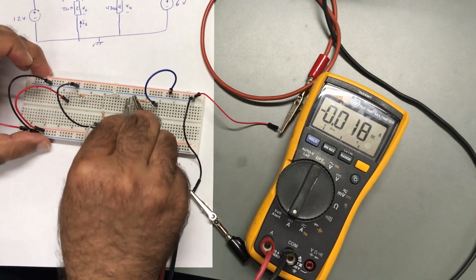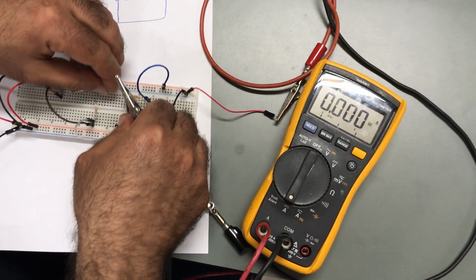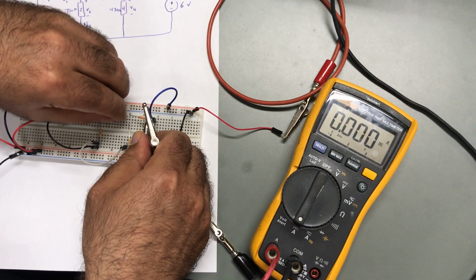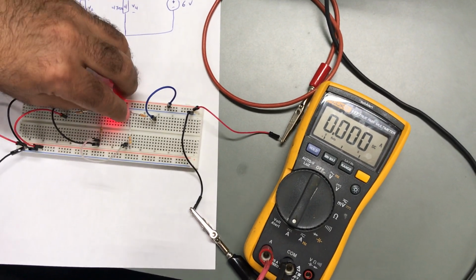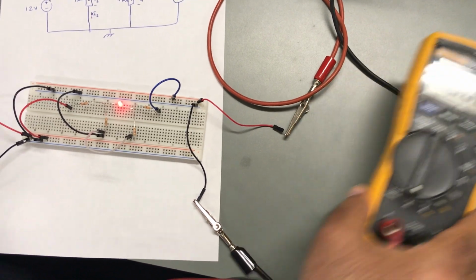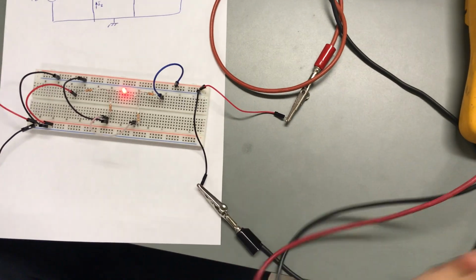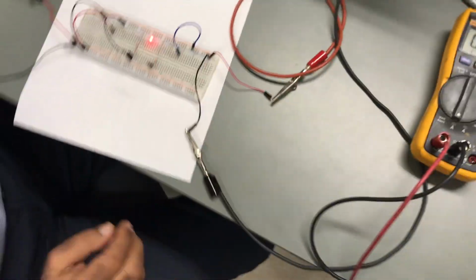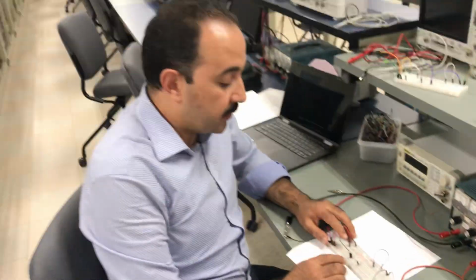These are all values that I have already measured for the voltage and the current. What is needed from you is to compare all of these with the theoretical values by using KCL and KVL and mesh. And this is the circuit that we are talking about today.